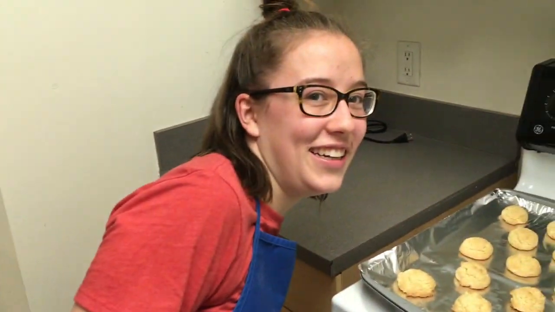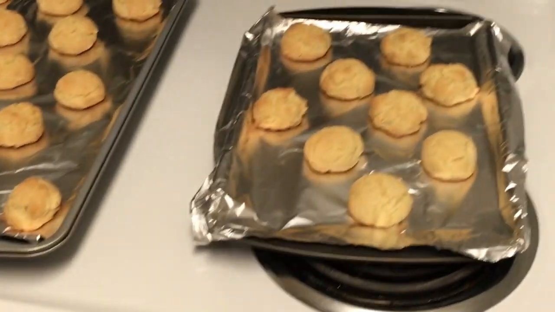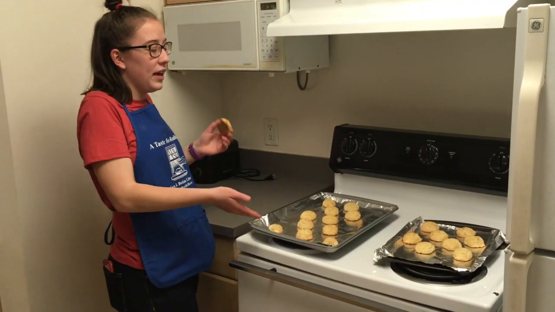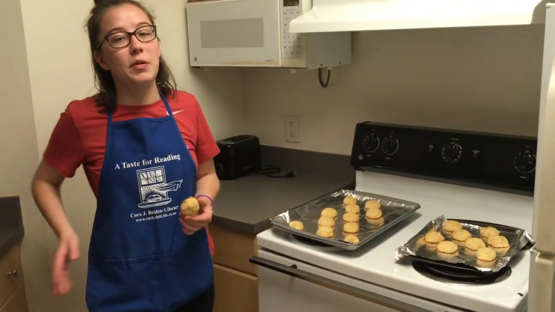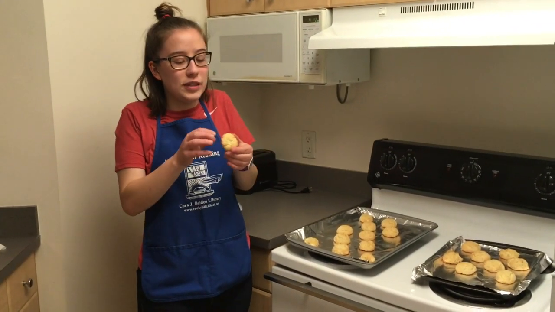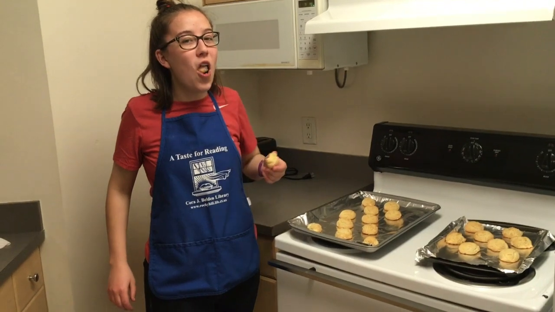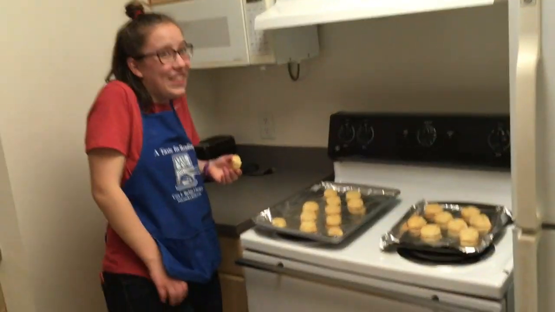And now they're done. We just have to wait for them to cool. Now we see we have our halved cookie recipe so that I don't have too many extra when only a couple of my friends show up. And I'm gonna do a taste test. Bite it in.